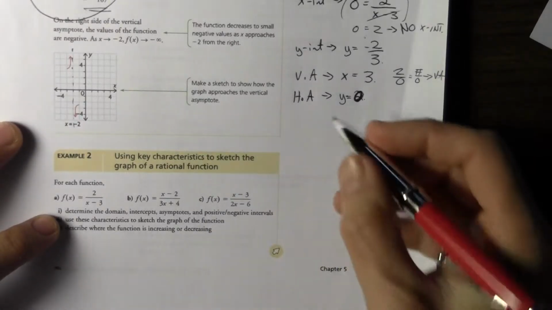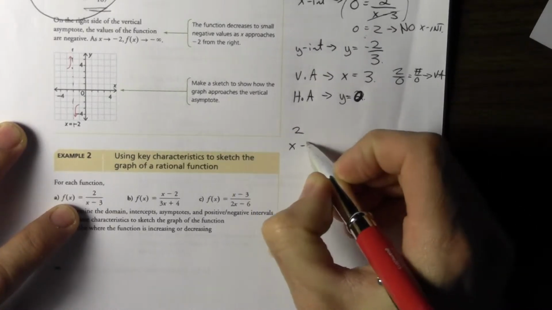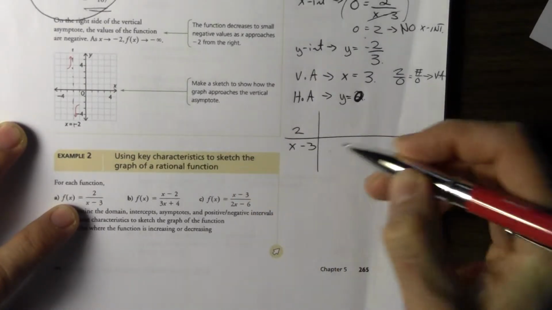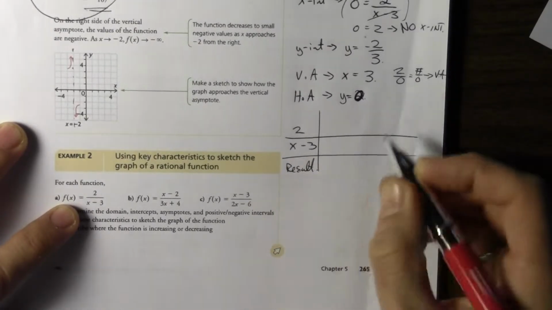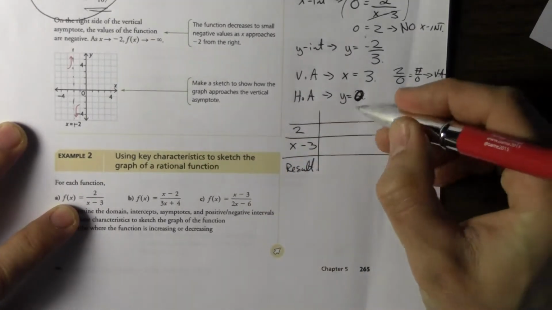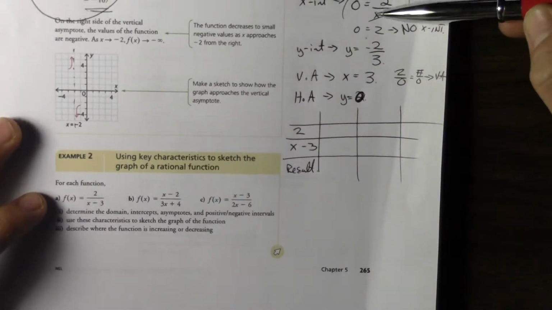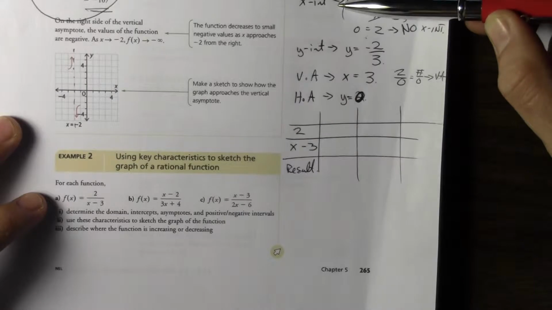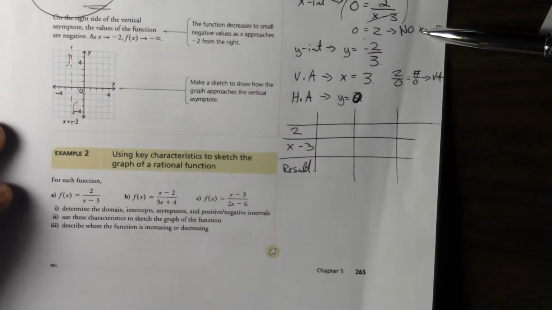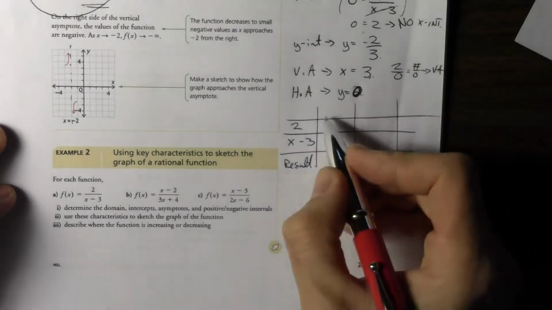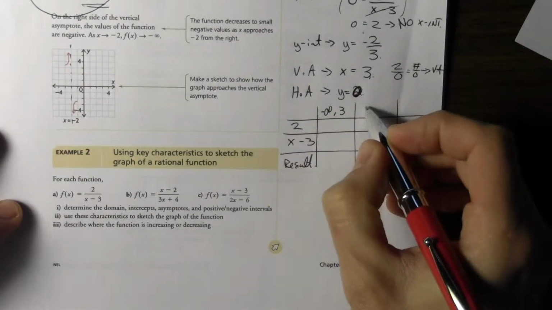And positive and negative intervals, so we're going to write our numerator and our denominator and our result. And we write our ranges here. So remember, the ranges are going to be dictated by our x-intercepts, which there are none, as well as our vertical asymptotes, which there is one, so there's 3. So we go negative infinity to 3.